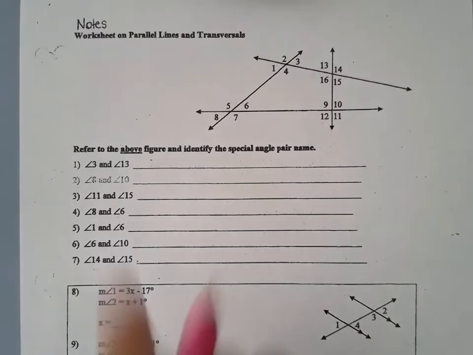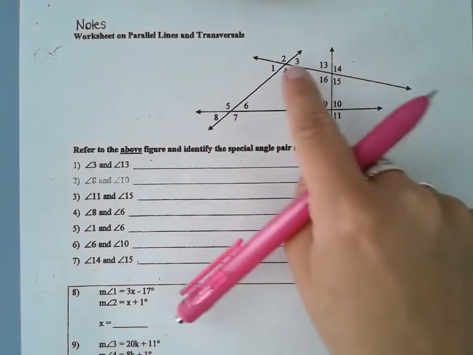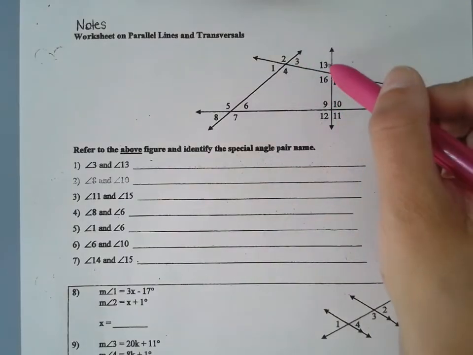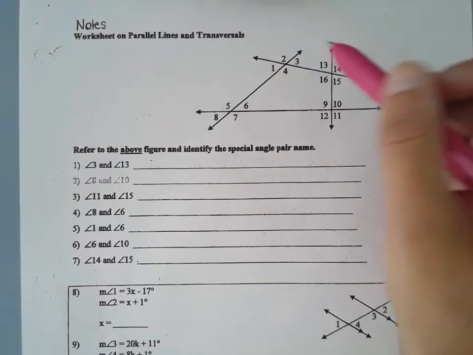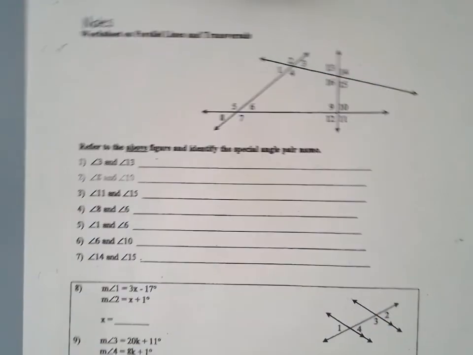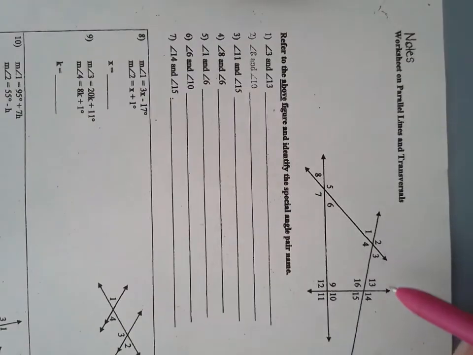It says angle 3 and angle 13. If we assume that these lines are parallel, even though they don't look parallel, angle 3 and angle 13, both of these are technically in between two parallel lines that have been cut by a transversal. Sometimes it helps to look at it this way, and we can see that those are interior angles.